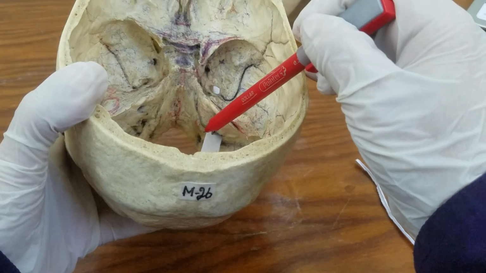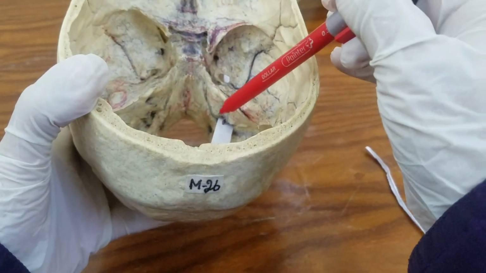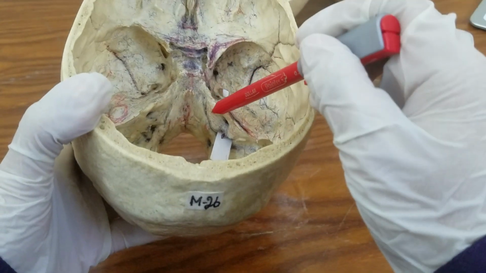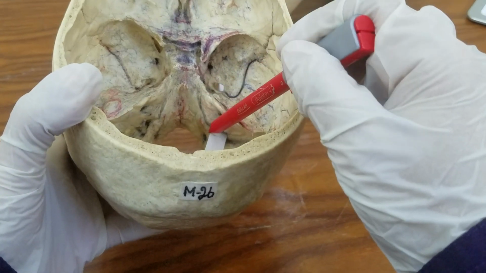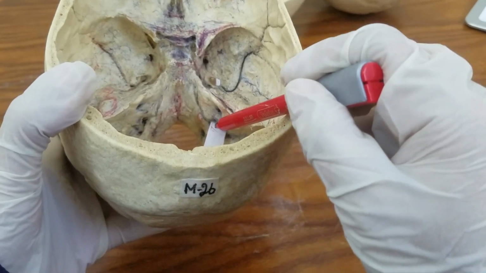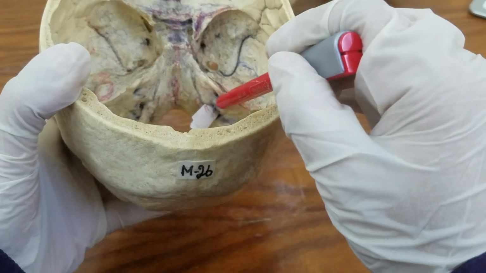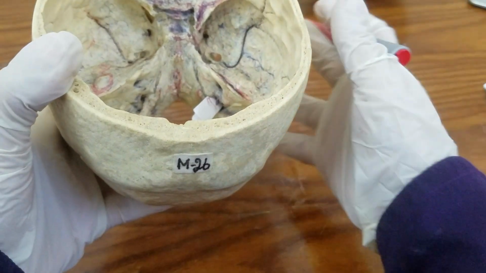So we can say that it lies at the posterior end of the petro-occipital suture or fissure.